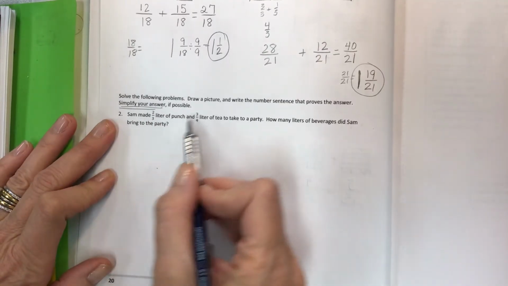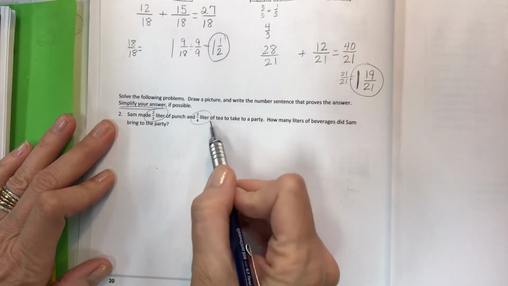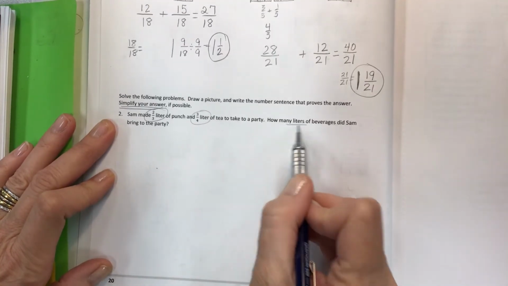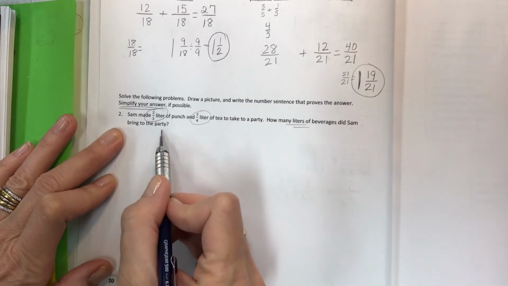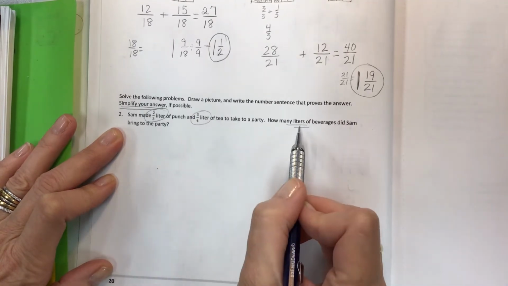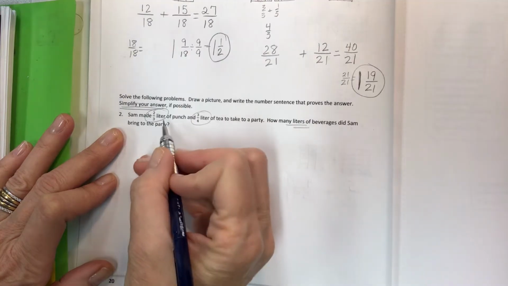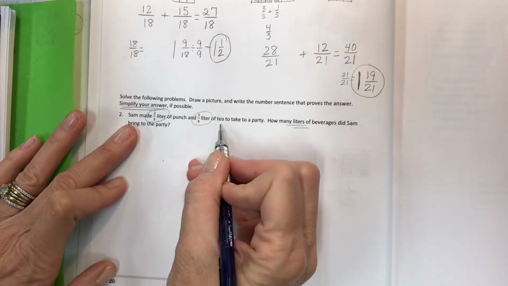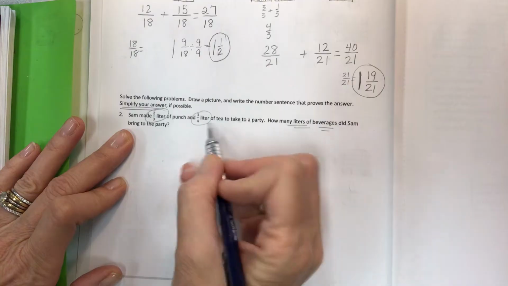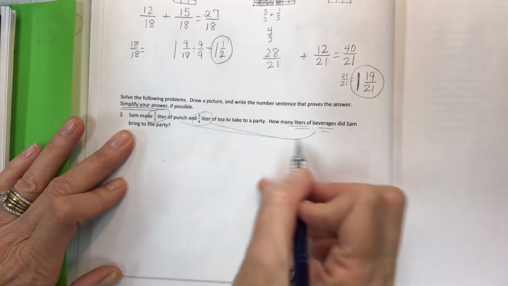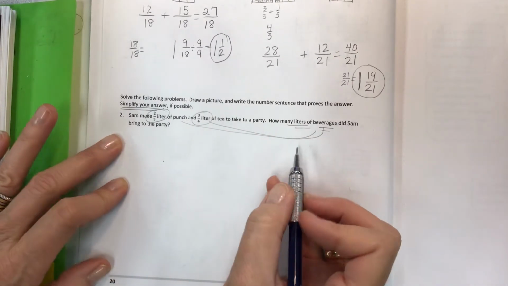Sam made 2/3 liter of punch and 3/4 liter of tea to take to a party. How many liters of beverages did Sam bring to the party? Notice it's all the same. Thank goodness we don't have any conversions while we're learning how to add fractions. So we're going to combine the punch and the tea because those are both different types of beverages. Beverages, fancy word for something you drink.